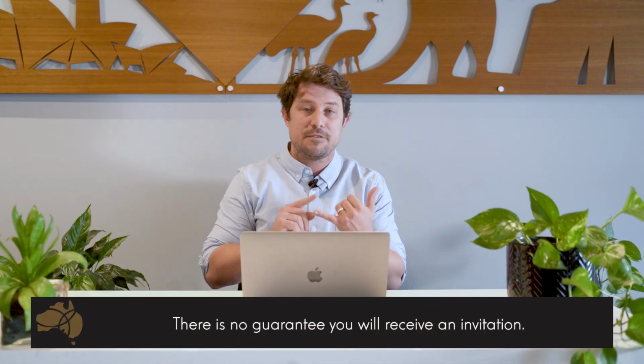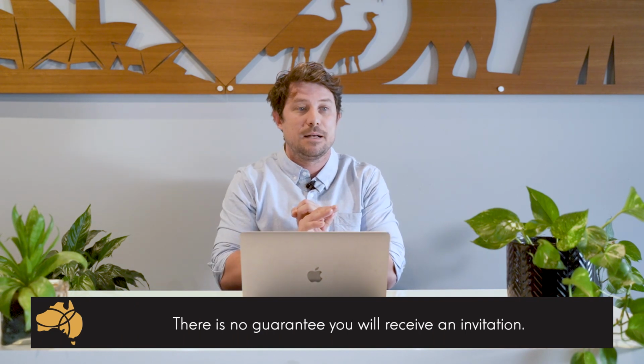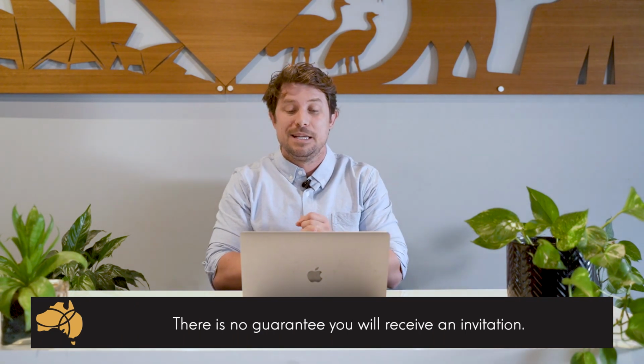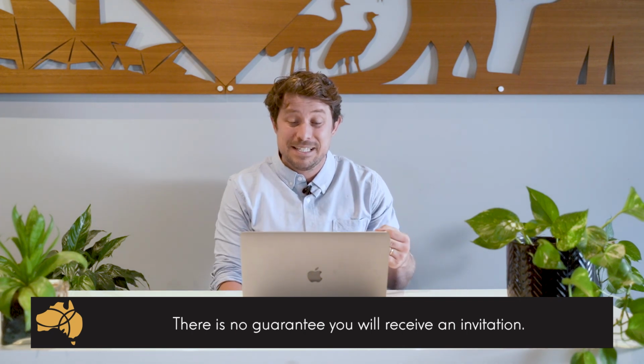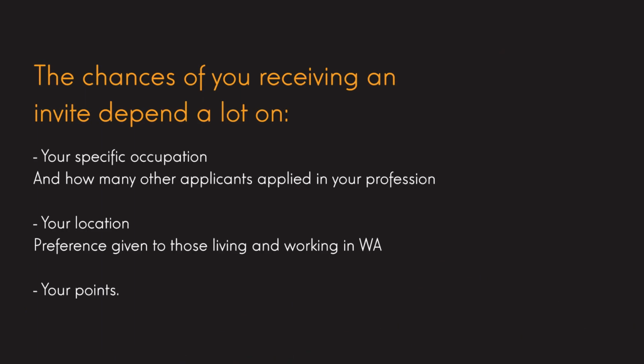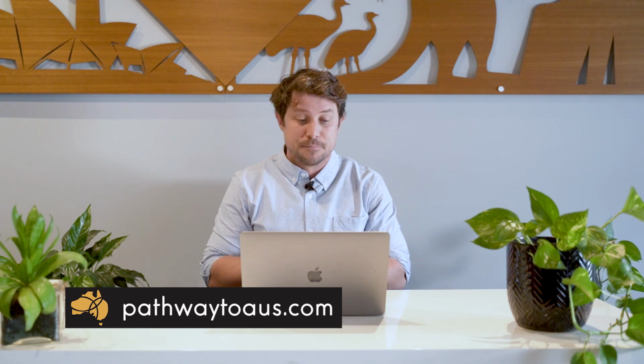So look, please note, once you lodge the expression of interest, even if you do meet the state requirements and even if you do meet the Home Affairs requirements, there's no guarantee that you'll get an invitation. The chances of you receiving an invitation depend a lot on your specific occupation, how many other applicants applied in your occupation, your location. Obviously, they're giving preference to people in WA, and a lot of other things like that, such as your points. You know, there's a lot of factors which go into it. But as I said before, it's free to submit an expression of interest. So, I mean, there's no harm in doing it.